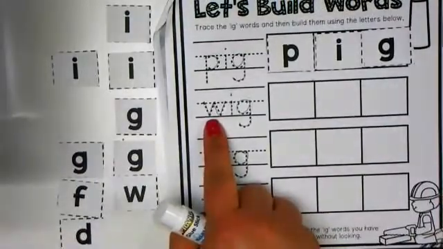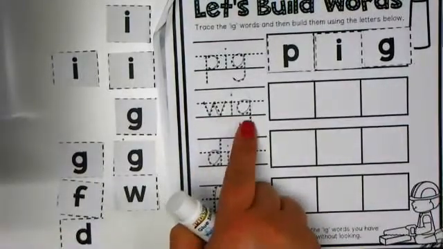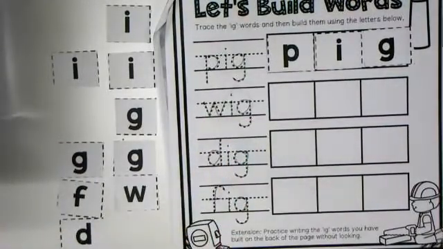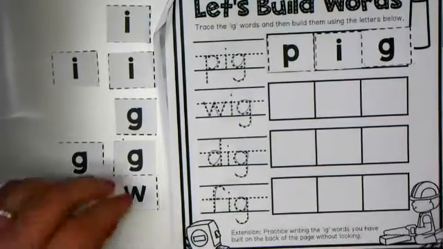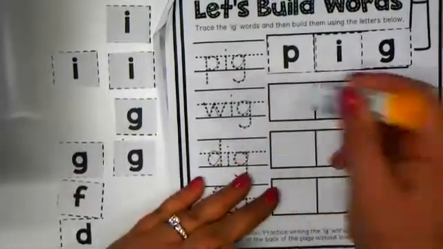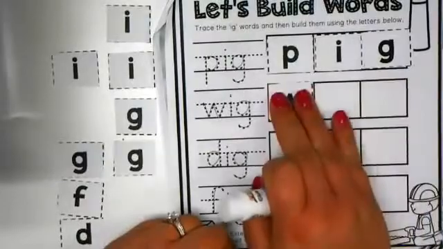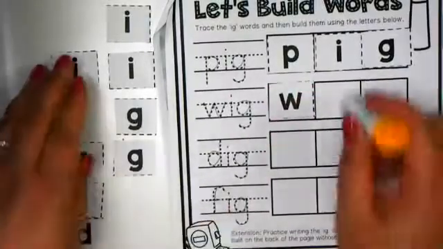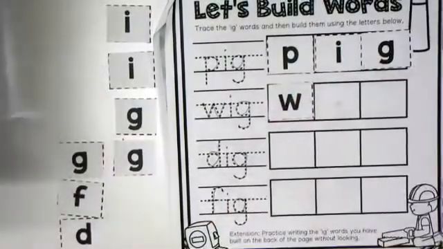All right, so the next word is wig, which is like fake hair people sometimes wear on their heads. Sometimes people that are sick, they wear wigs because they lose their hair, or sometimes when we get older, our hair doesn't stay as nice as it used to when we were younger, so sometimes people like to wear a wig. All right, so we need a W. Put that in the first spot, and then I.